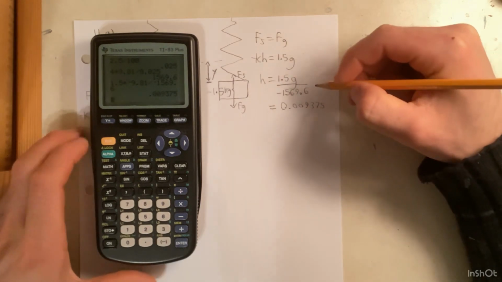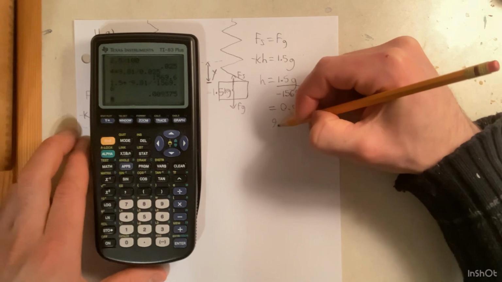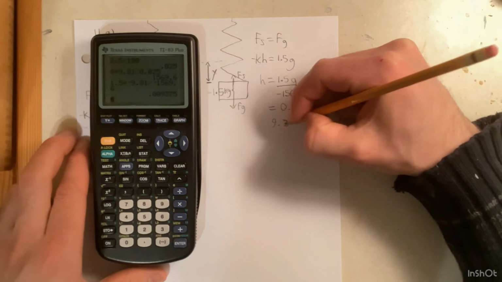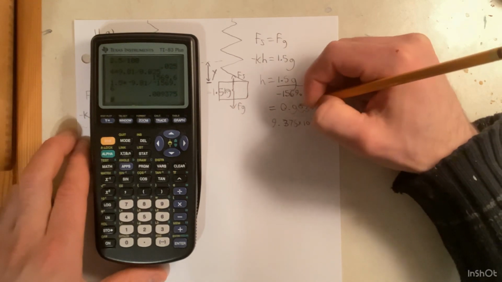That gives 0.009375. We could say that is 9.37 times 10 to the power of negative 3.